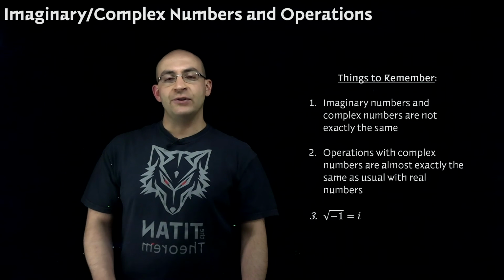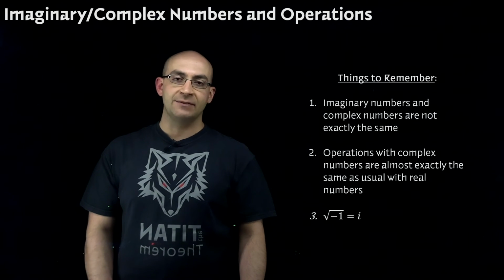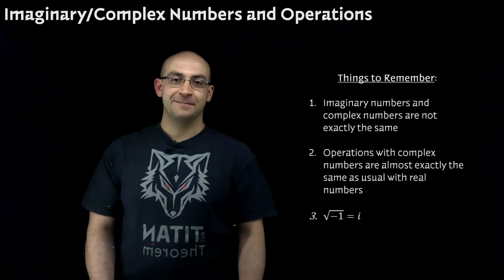So whenever your calculator gives you the error sign when you try to square root a negative number, now you know what it means. See you next time.